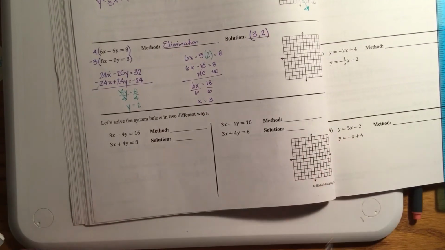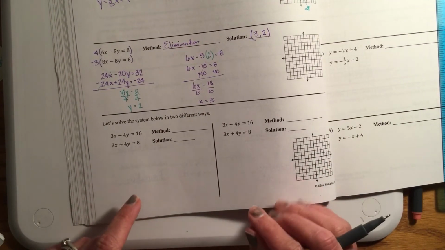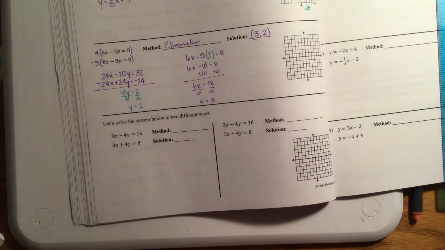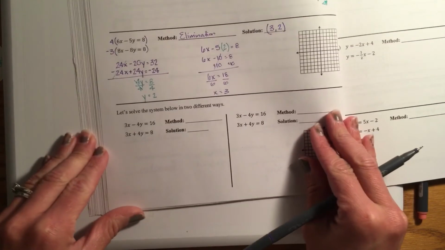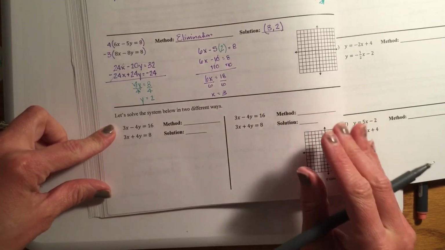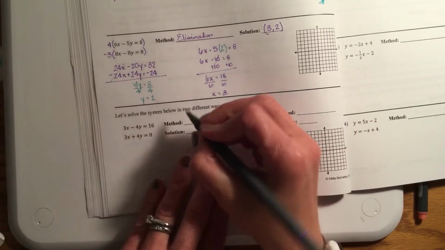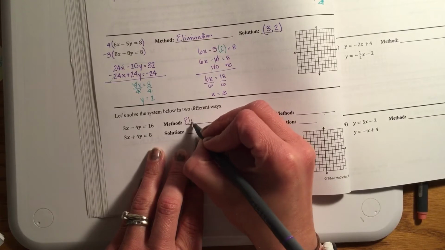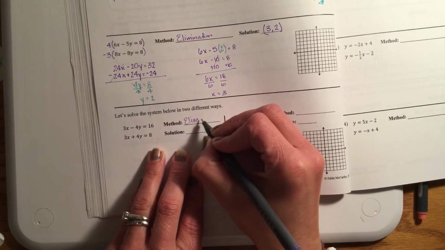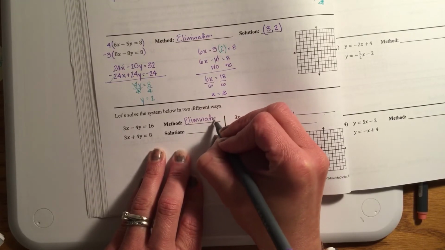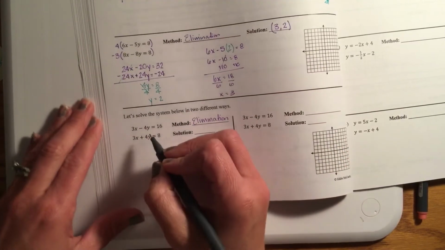Okay, so we're going to do the next problem, but we're going to solve it in 2 different ways. So, for example, let's do the first way, doing elimination. It's set up. That's technically what most of you would probably pick. Okay, so let's try it that way.